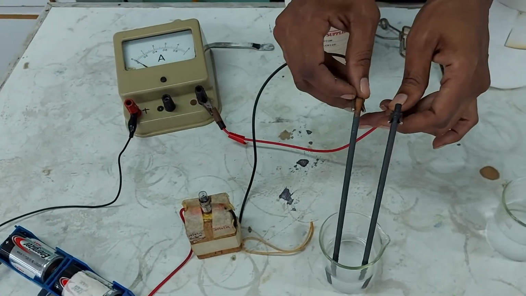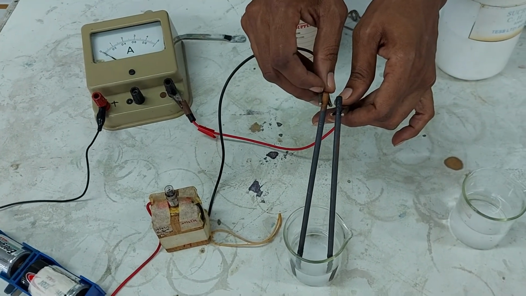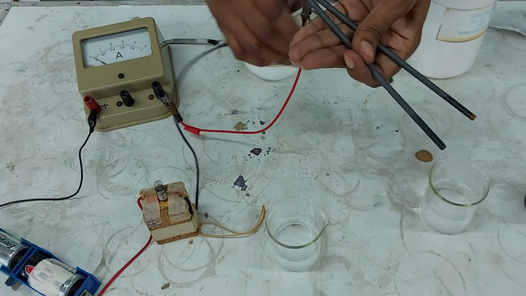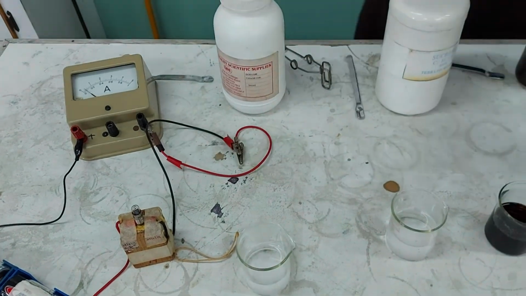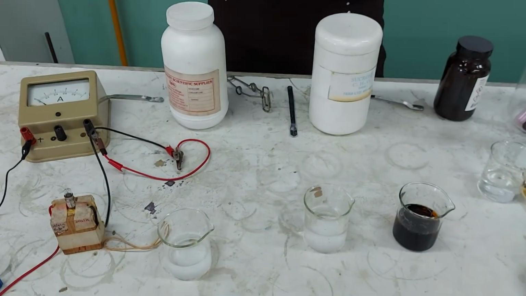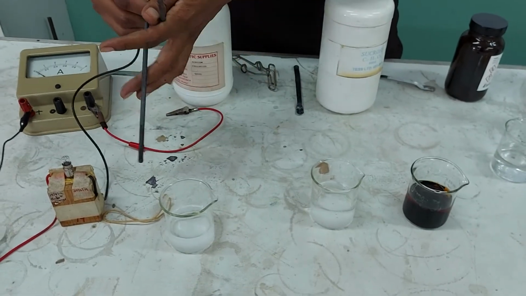Oh my gosh, this action story is not actioning. Just not actioning. Okay, I'm going to give my electrodes a brief rinse. Action story seems pretty clean right now. All right, let's see.